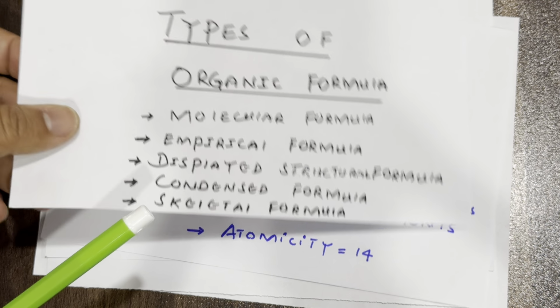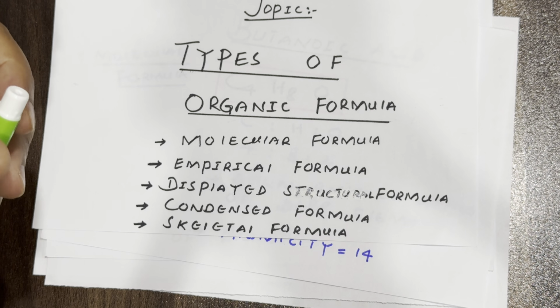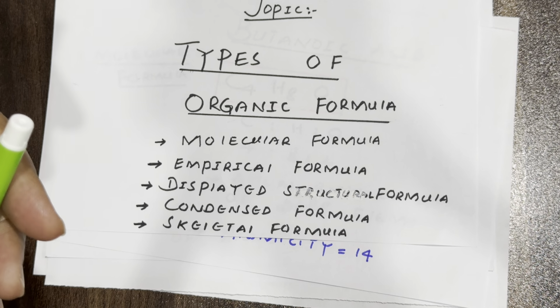So these are the five types of formula which are used to accurately write down any organic compound on paper.